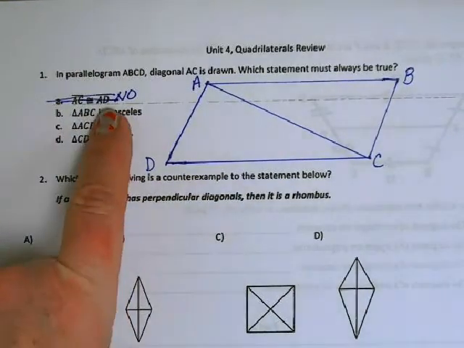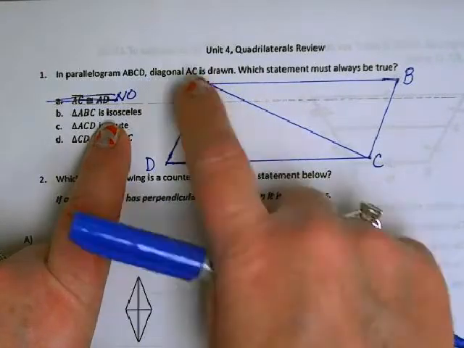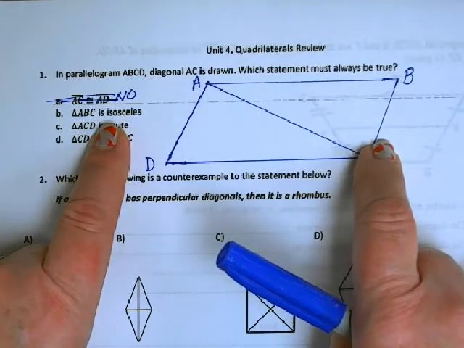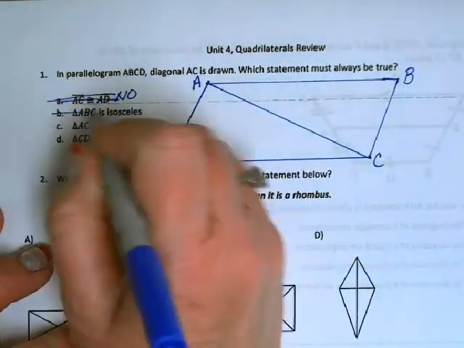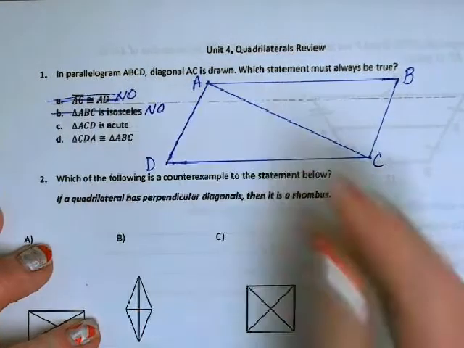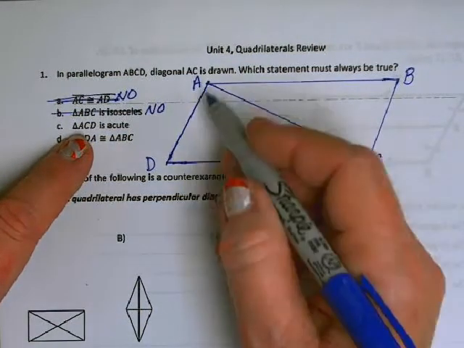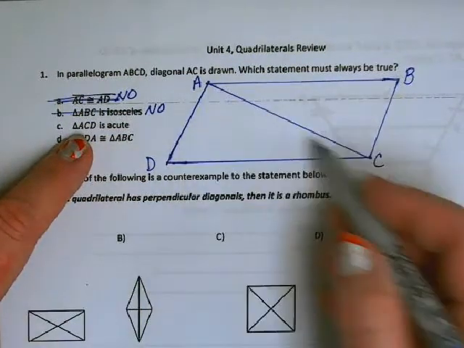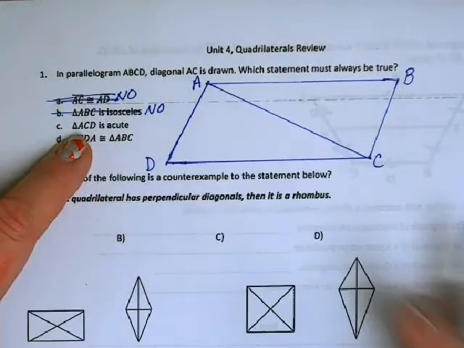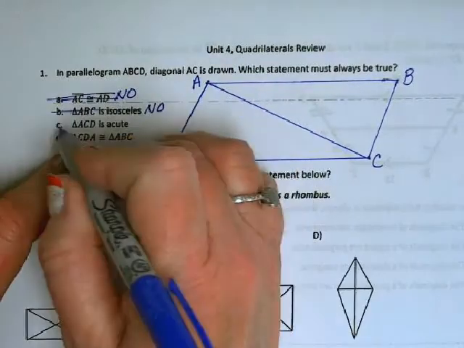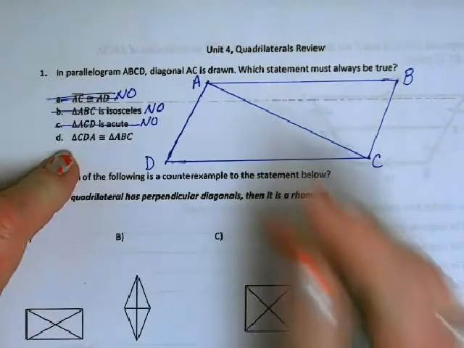Do we have a rule or property that says that triangle ABC will always be isosceles? No, so it can't be that one. Cross it out. All right. Do we have a rule that says triangle ACD will always be an acute triangle? No, we didn't have a rule that said that either. That means it's the bottom one.